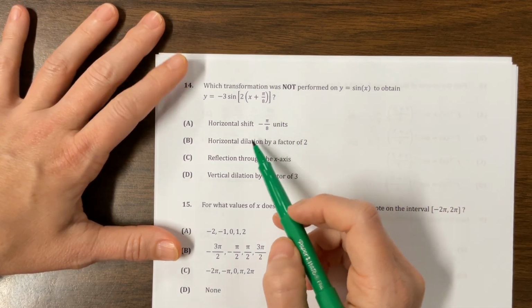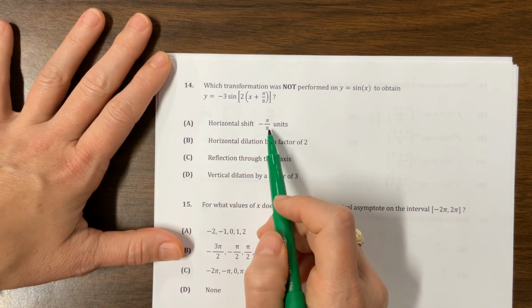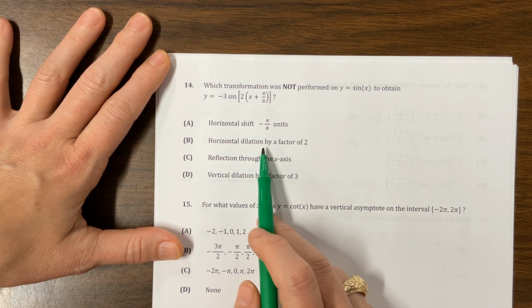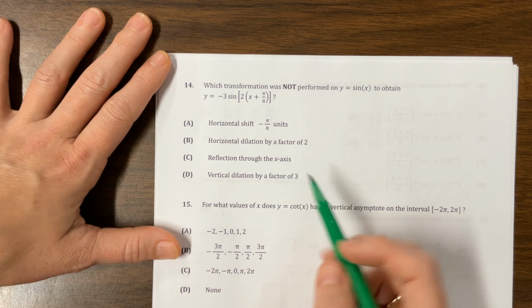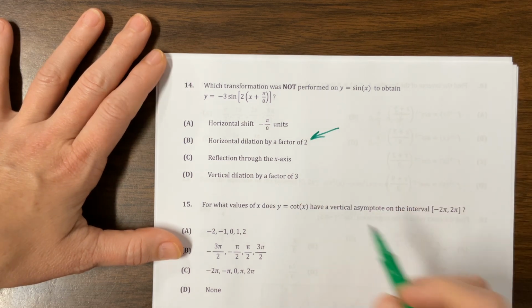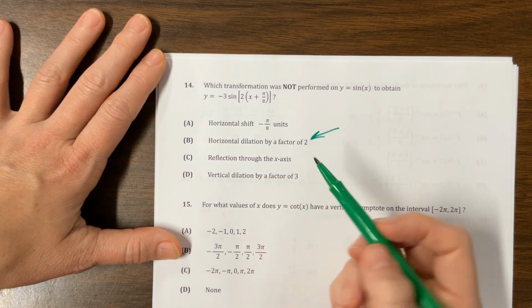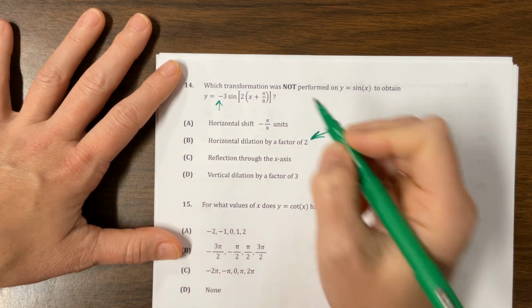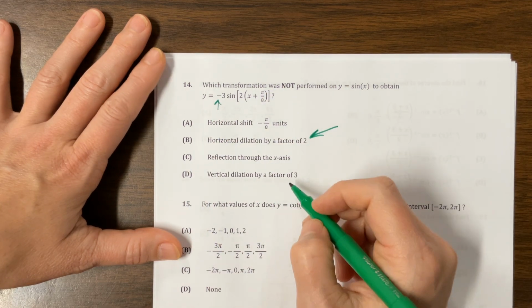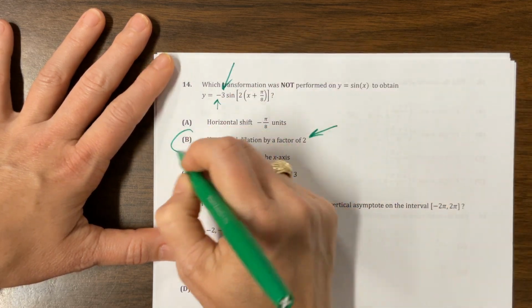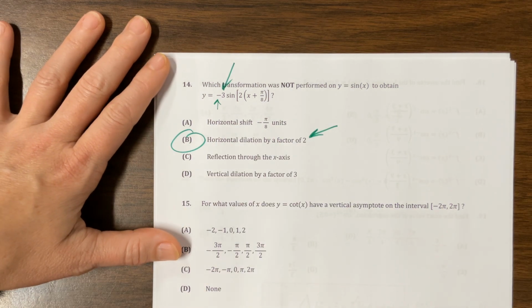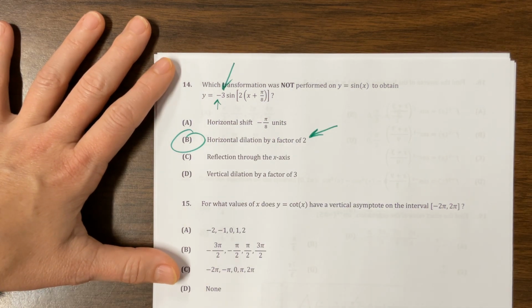Oh, that's clever. Okay, so it's a shift, a horizontal shift. Yes, that's true. A horizontal dilation by a factor. I think it's a dilation by a factor of 1/2. So I'm guessing a reflection across the x-axis. Yes, right there. Vertical dilation by a factor of 3. Yes, right there. So it's actually a horizontal dilation by a factor of 1/2.